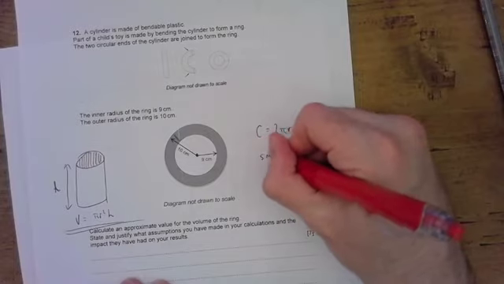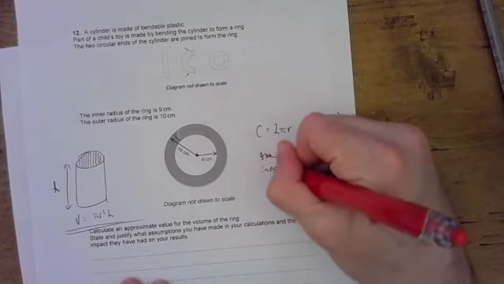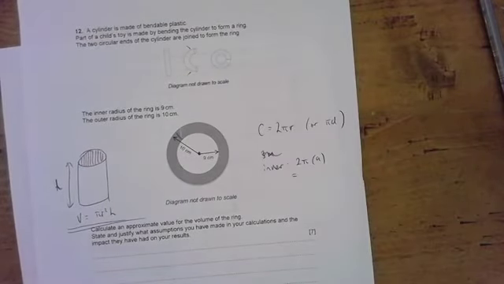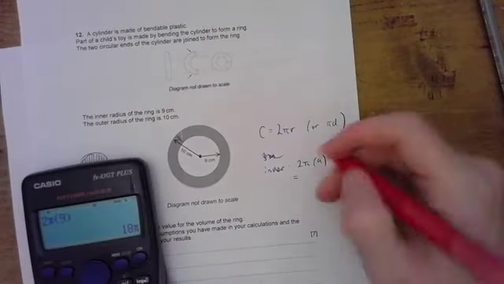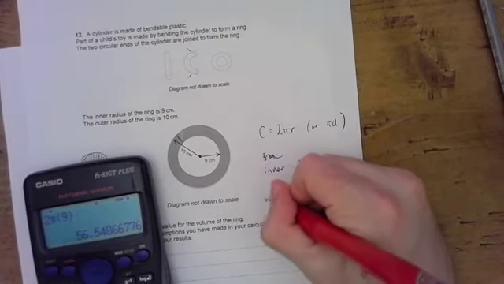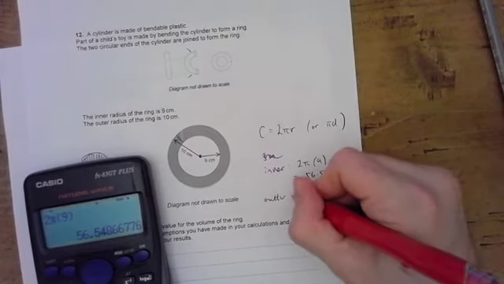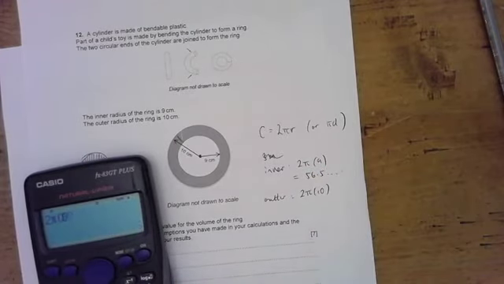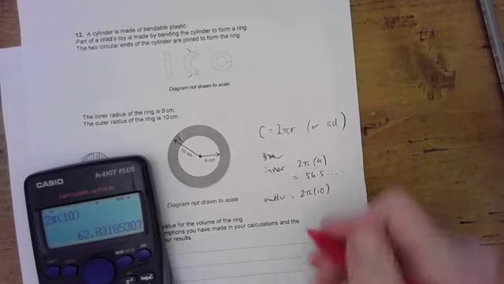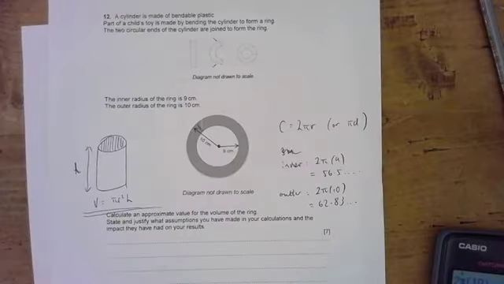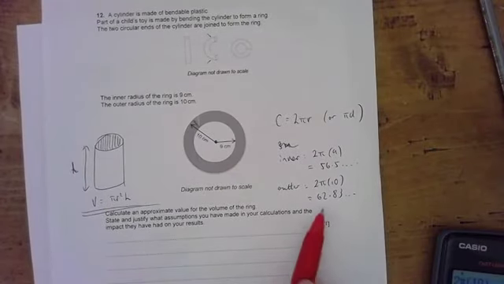Okay. So for the small or the inside ring, inner, it would be 2 pi times by 9, which is 2 pi brackets 9, which is 18 pi, which is 56.5 and so on. For the outer, it would be 2 pi times by 10, which would come to 62.83 and so on. Now there's two ways to think about this now. You can either say, well, there's quite a few ways.